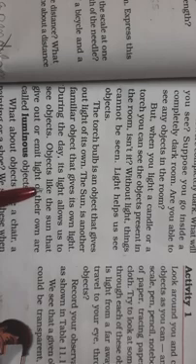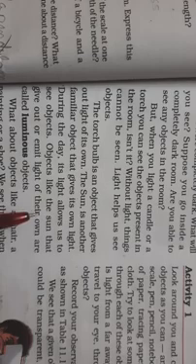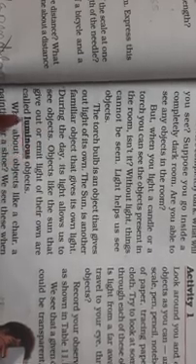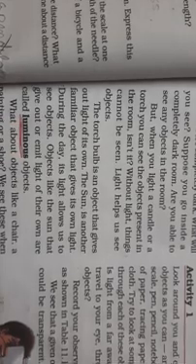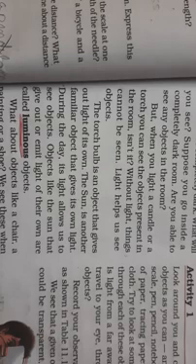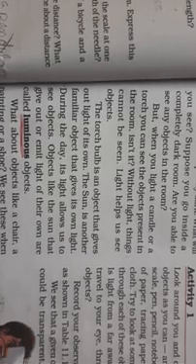So the objects like the sun that give out or emit light of their own are called luminous objects. Okay, what are luminous objects? Luminous objects are the objects which give out or emit their own light. For example, you have the sun, you have the tube lights, you have the bulbs, you have the candle. All these are examples of luminous objects because they give out their own light.